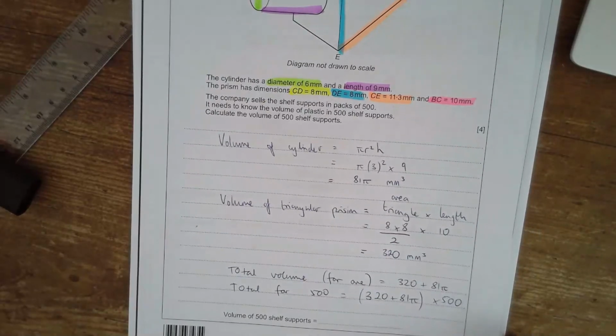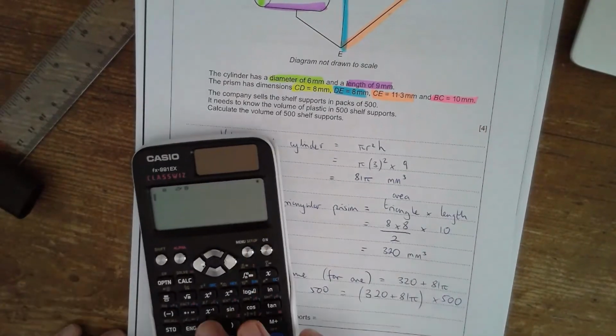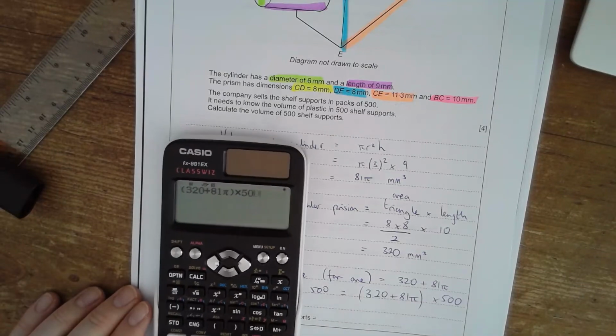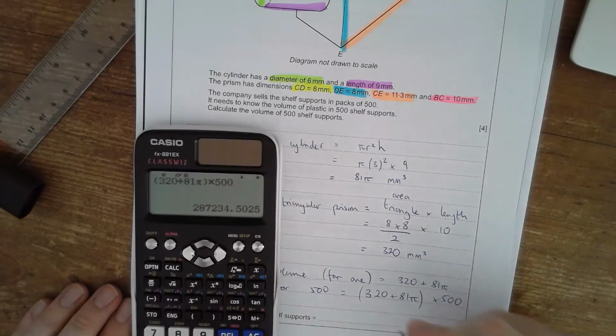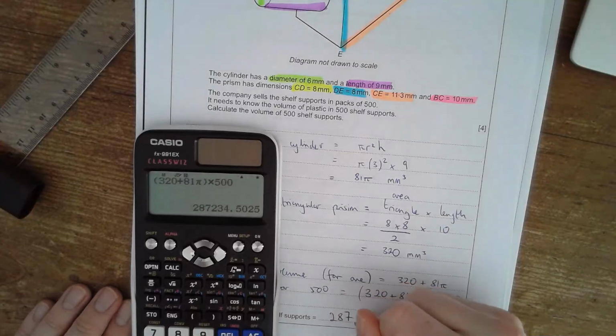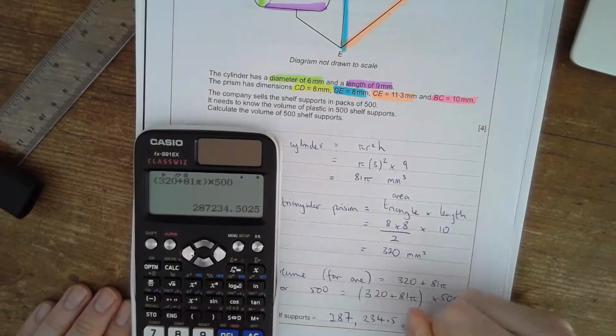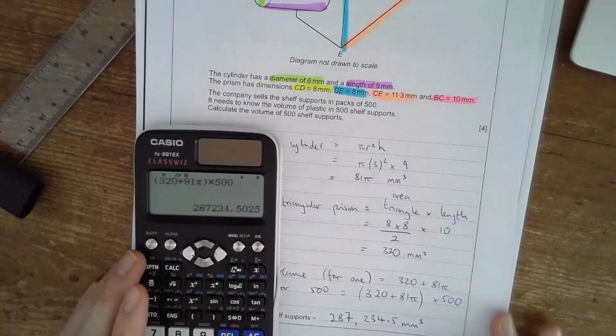Okay, so bracket 320 plus 81 pi, close bracket, times by 500, gives me an answer of 287 234.5 millimeters cubed. Okay.